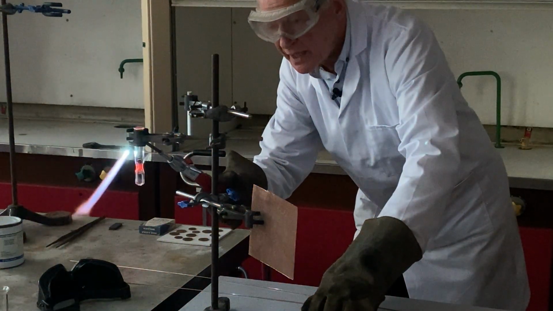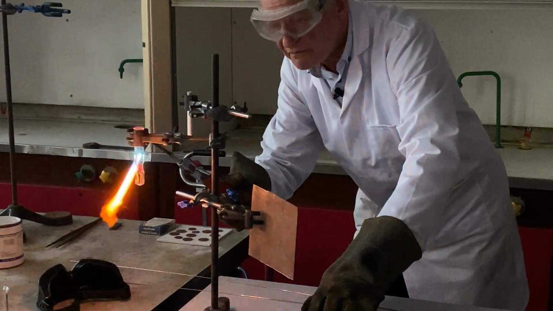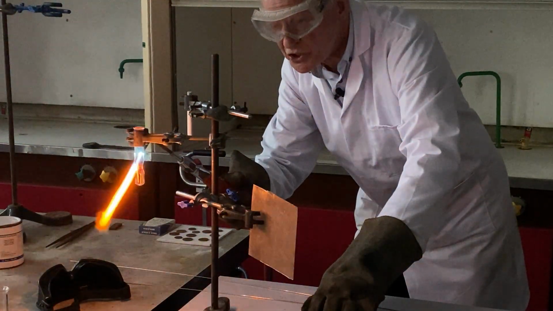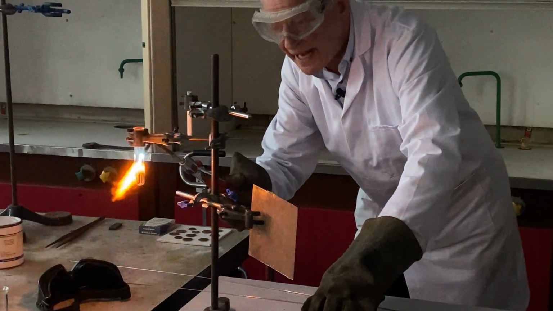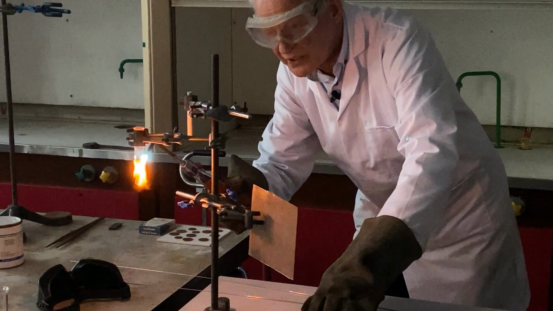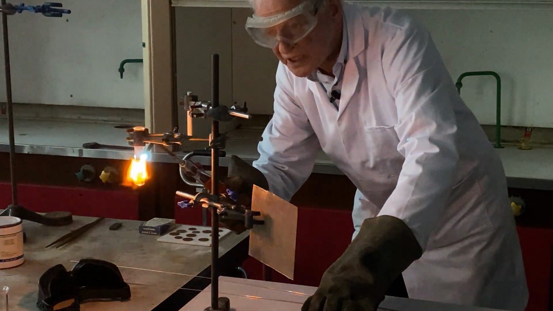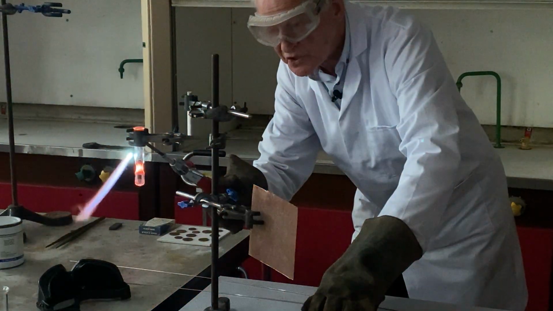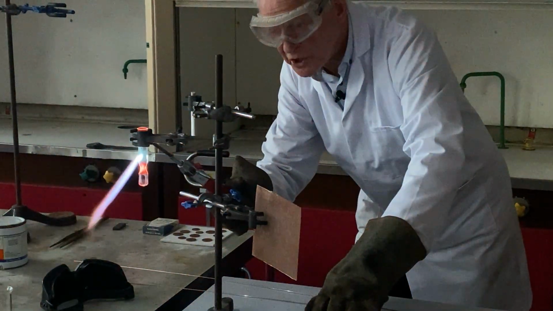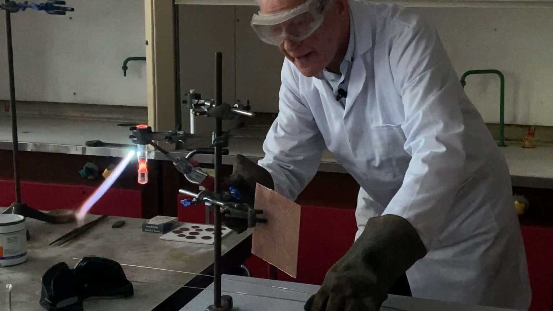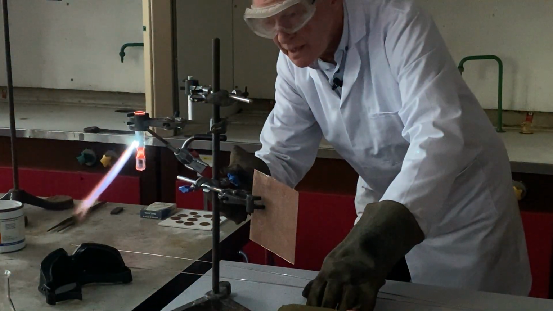Hopefully you'll be able to see a very thin glass thread as it falls away. So I'm taking great care to make sure this doesn't happen too rapidly. And you can see it's gradually sinking, gradually falling away there.